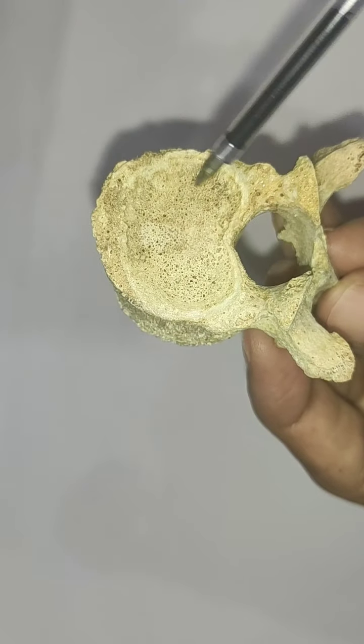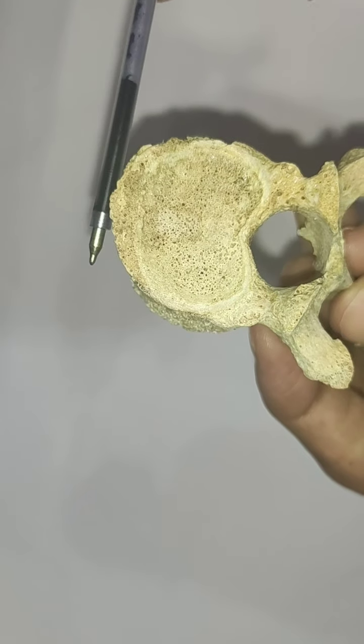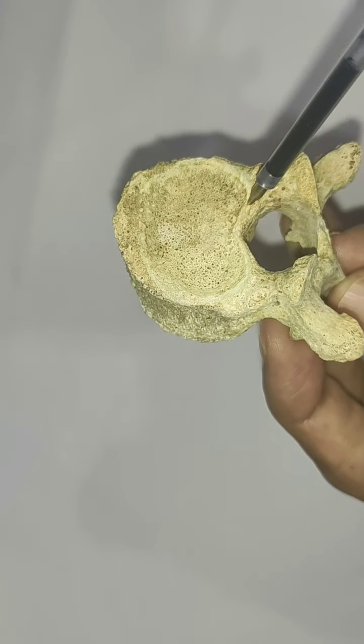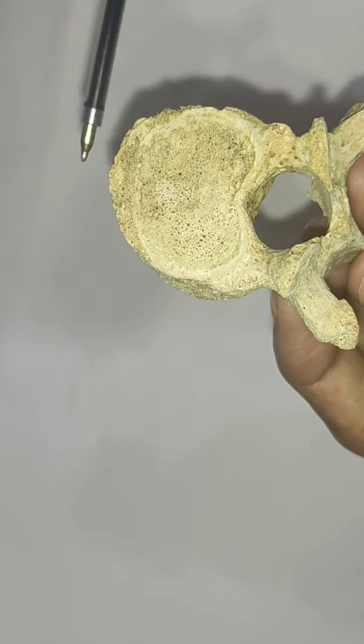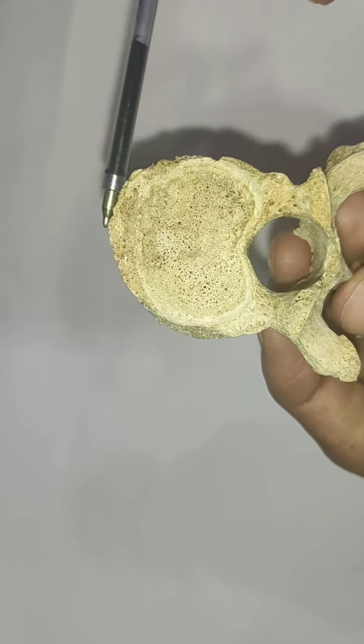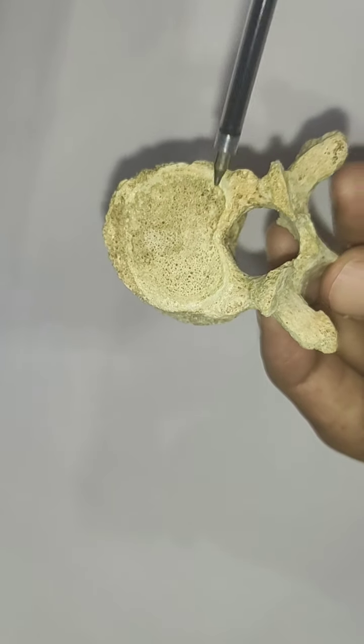Now coming to the attachments of the vertebrae. On the body, the anterior longitudinal ligament and posterior longitudinal ligament are attached, the latter on the posterior surface of the body of the vertebrae. All the vertebrae are joined by the longitudinal ligaments anteriorly and posteriorly.